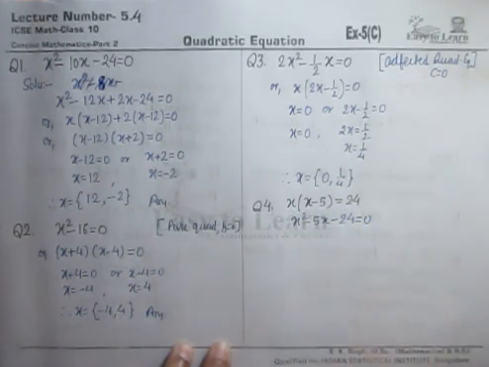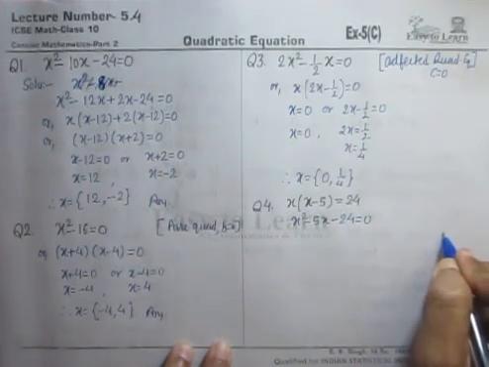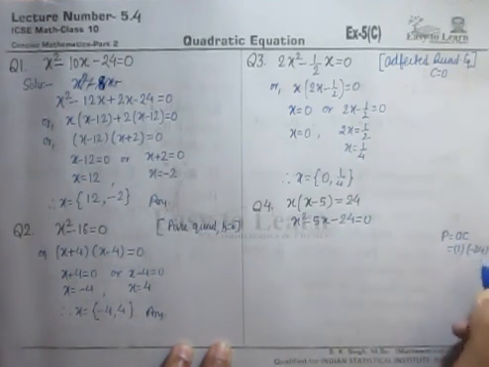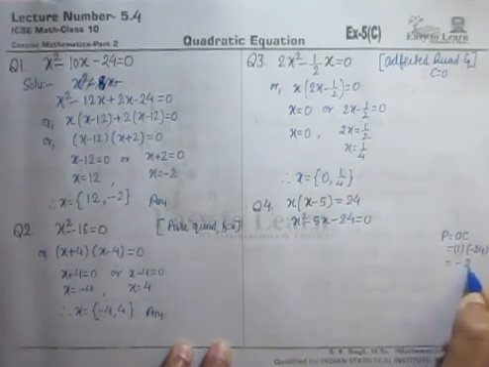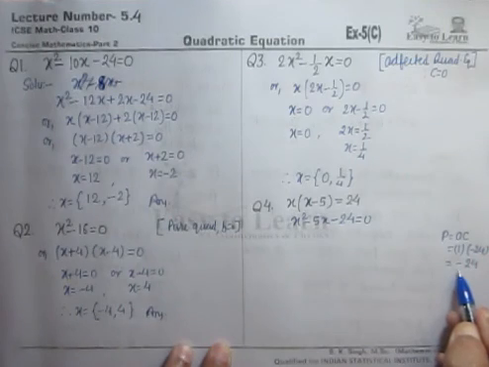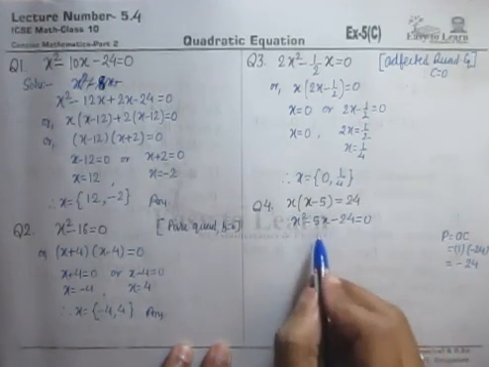Now it is in general form. Now split the middle term. So how do you split the middle term? Here product of a and c is 1 into minus 24, so this will be minus 24. If product is negative, it means you have to express this 24 as a product of two numbers whose difference must be equal to 5.